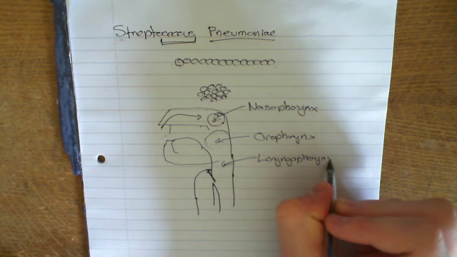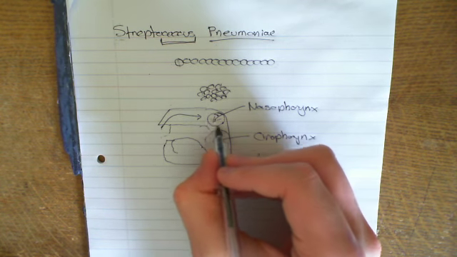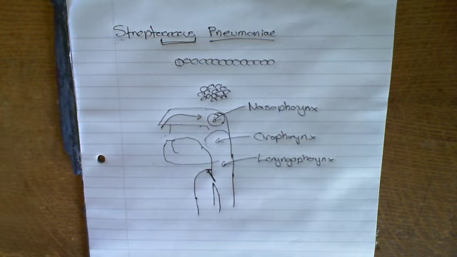So most people have this bacterium, Streptococcus pneumoniae, colonizing their nasopharynx. And usually it doesn't cause a problem.